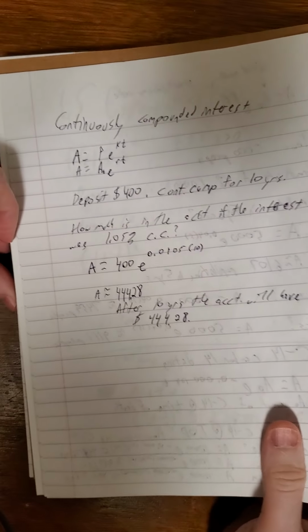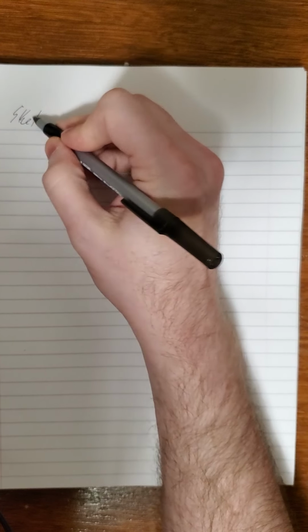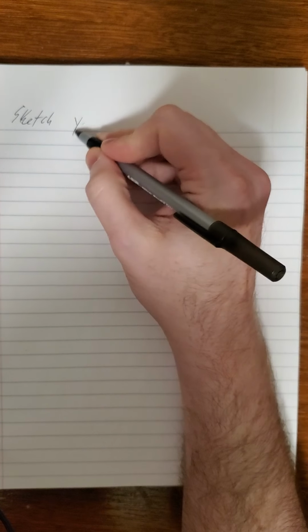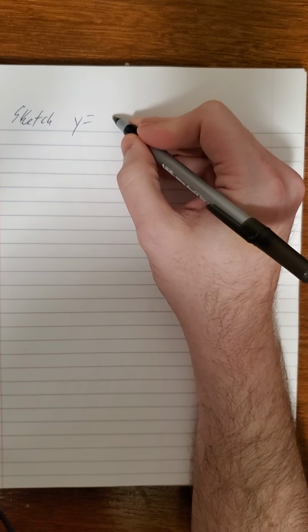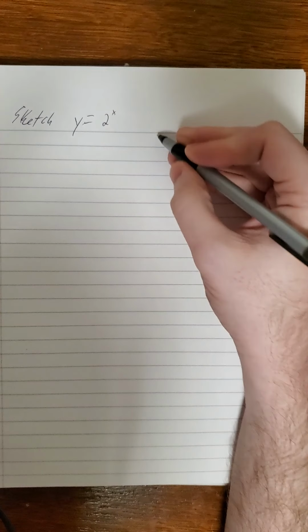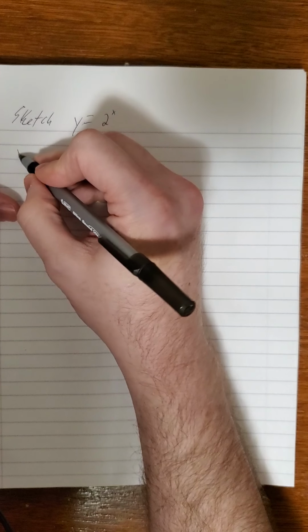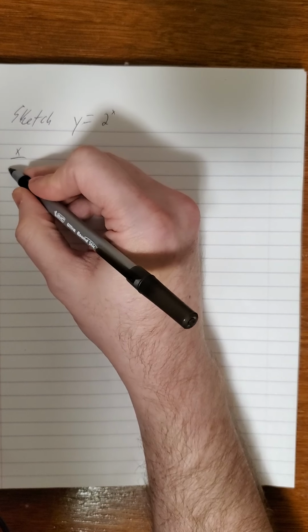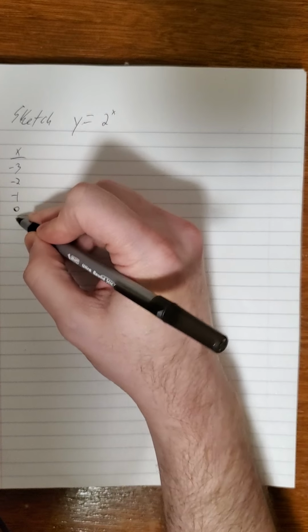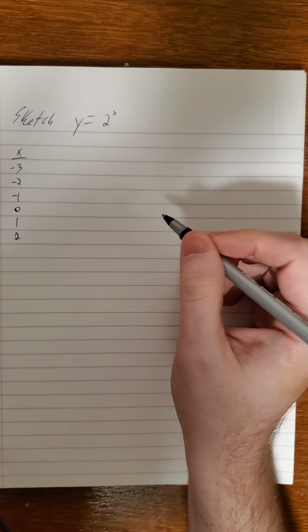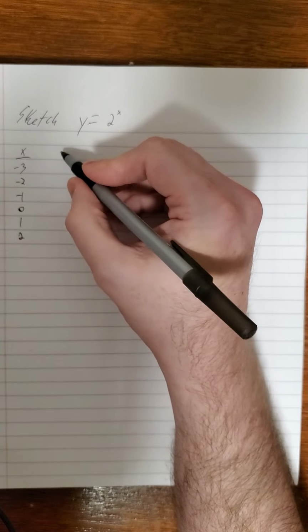So one more thing that we can do with these, we can also graph them. We can just make a quick little easy table with fractions. So we'll sketch y equals 2 to the x. We'll start with that one. So we'll plug in values from -3 to 3.